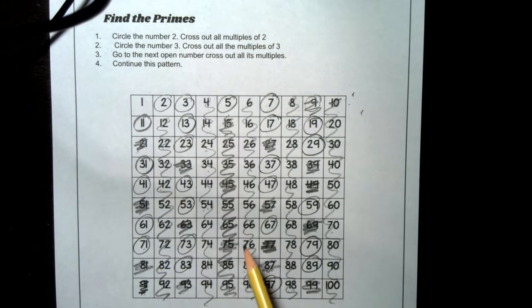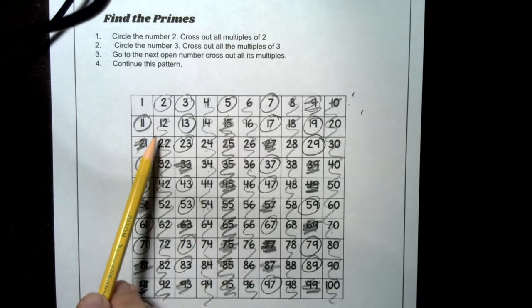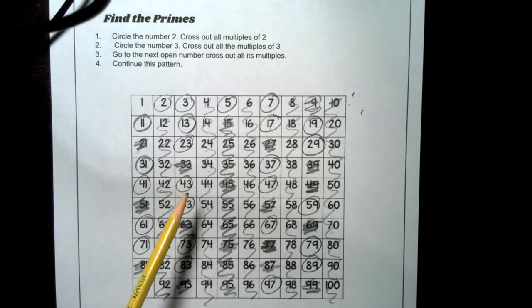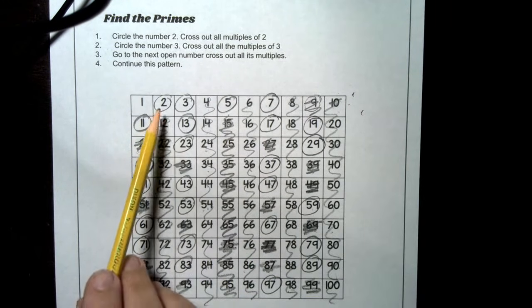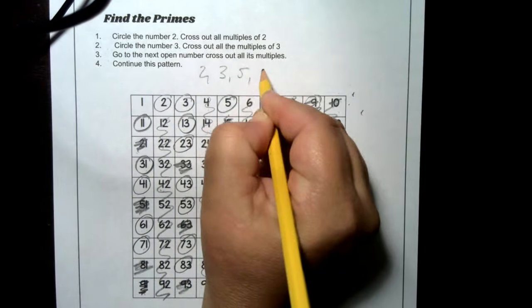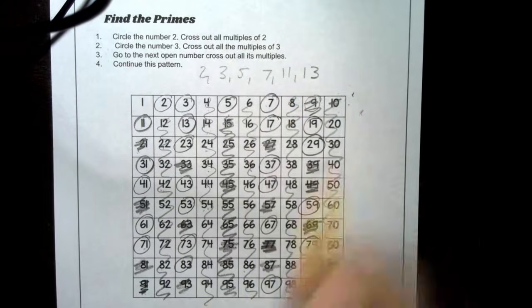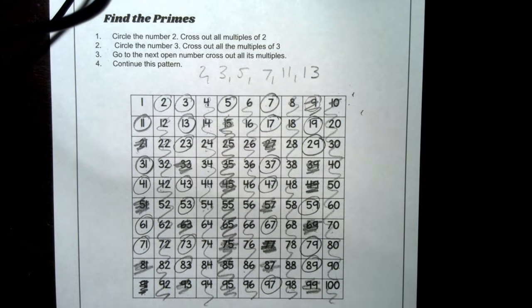Now, do you need to memorize those? No. But knowing the first, I would say, 5 or 6 prime numbers is important. So knowing that 2, 3, 5, 7, 11, and 13 are prime numbers will help you with future maths.